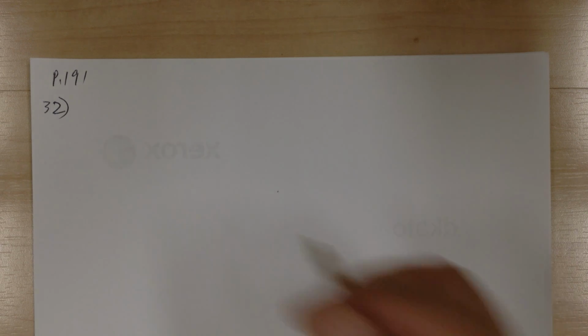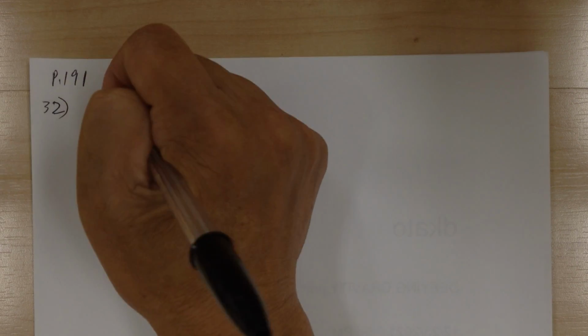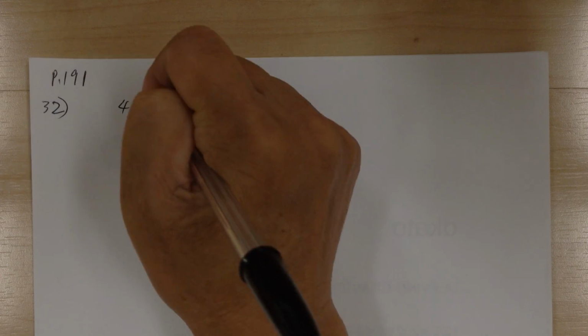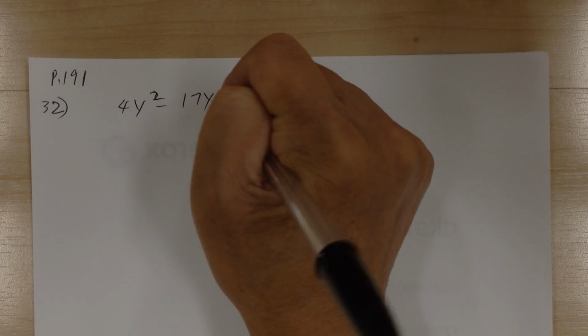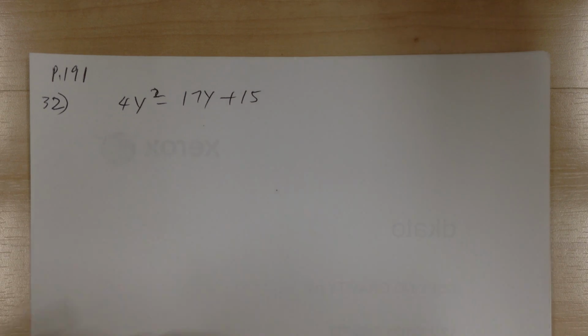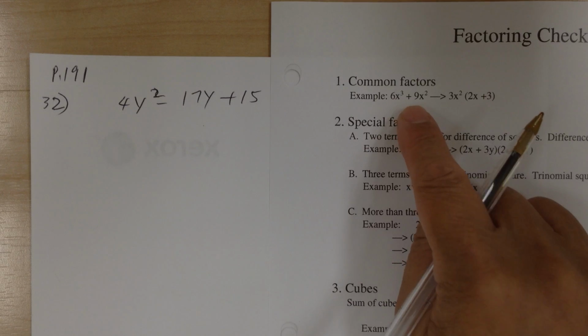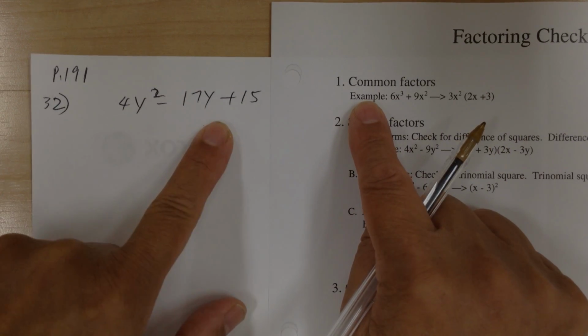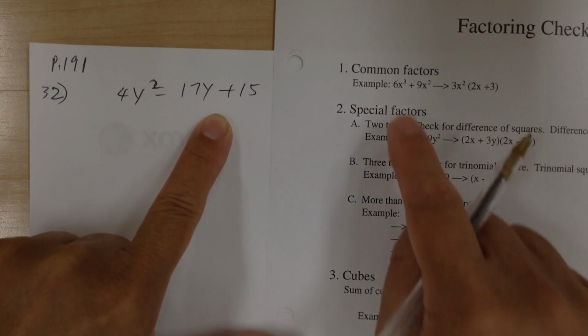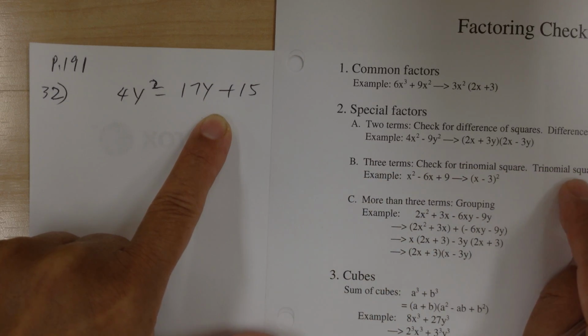Let's go to page 191, number 32. So you got 4y squared minus 17y plus 15. When doing the factoring, you just go through each of the steps. So get your checklist. Go to step 1, common factor. That's nothing to factor. Step 2, 3 terms, check for the trinomial square.